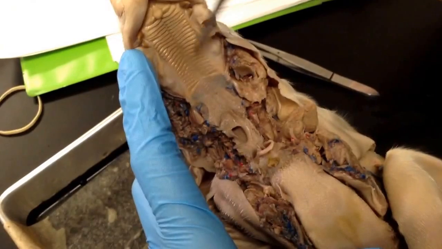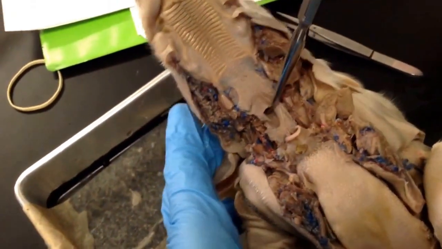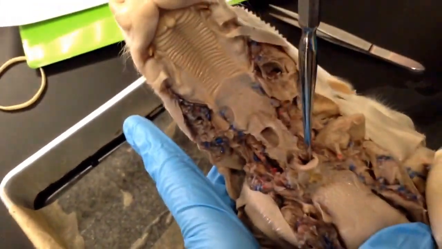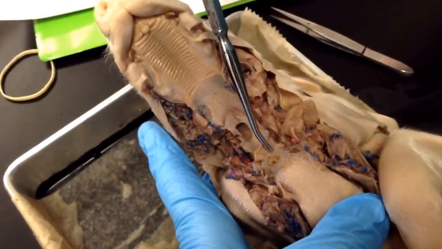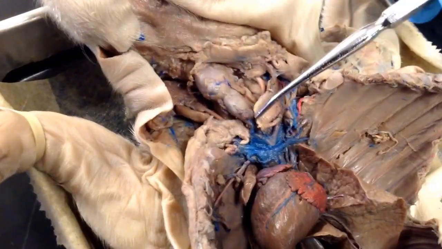So that area is the hard palate. That's the soft palate. That's the oropharynx, which is the opening to the nasopharynx. Right in there is the esophageal opening. That is the glottis, and the little covering thing that closes over it is the epiglottis. And that's the tongue. Pharynx.